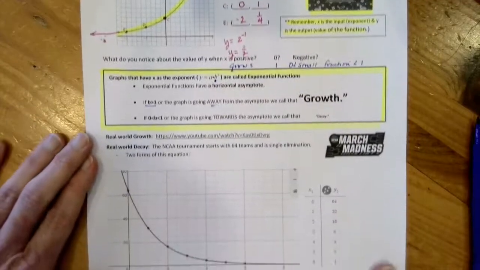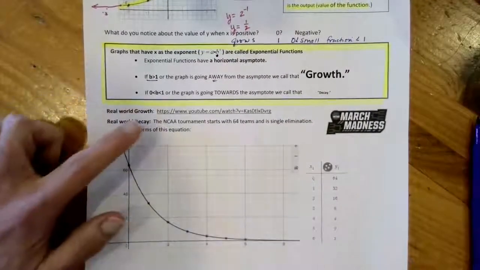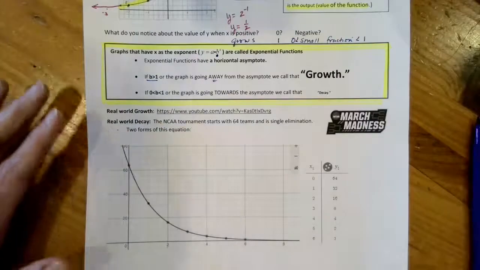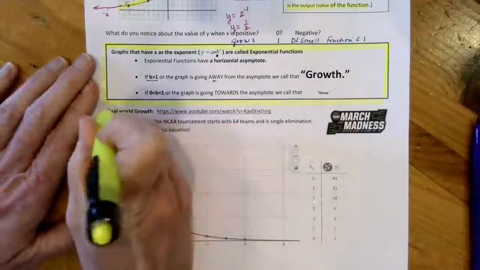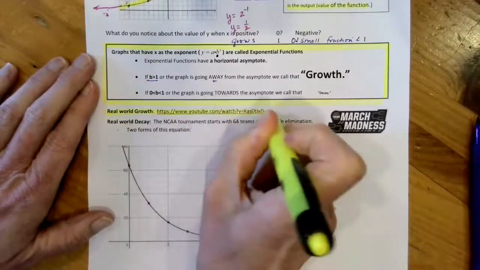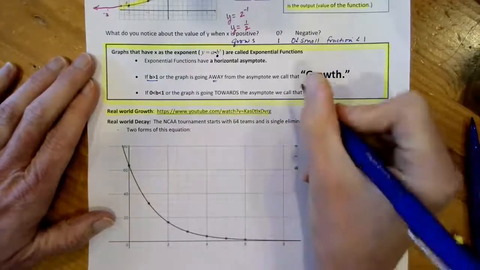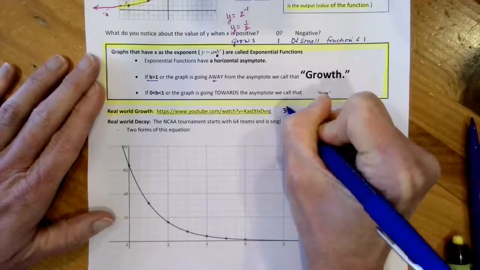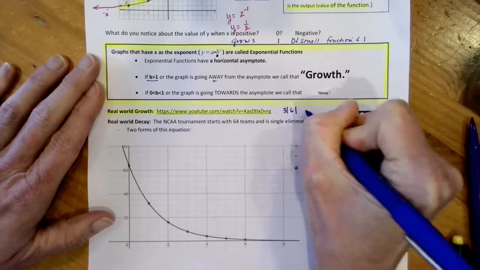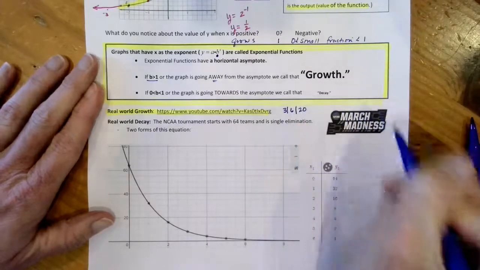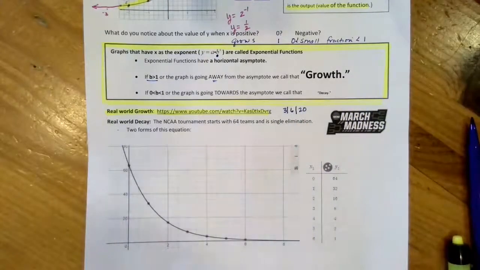All right, so this link here is talking about real-world growth. I posted this link, and what's interesting, it is the prediction of our COVID-19 situation, our current pandemic, but it was their view of things on March 6th.